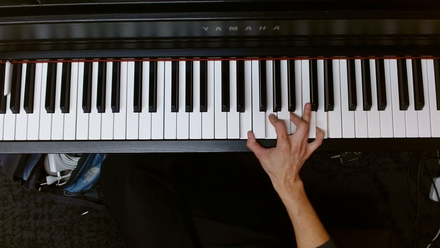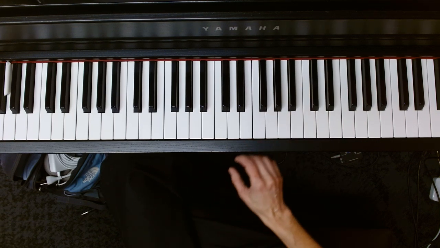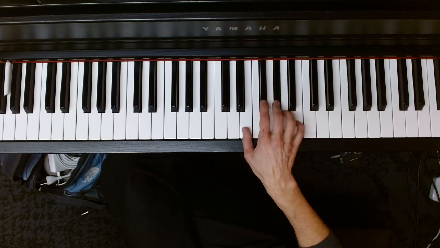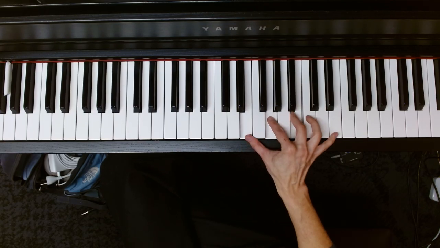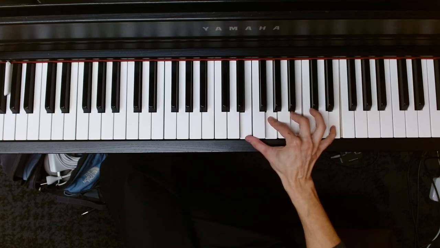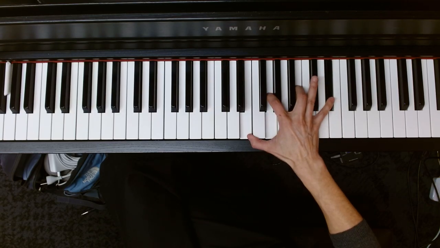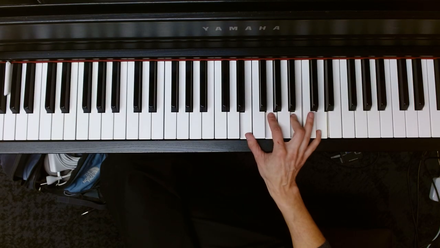Or you can go the other way too, and go, okay, here's E major, make it minor, find the major 7 by finding first the octave, going down half a step. This would be major 7, but I want flat 7. Here's your E minor 7.